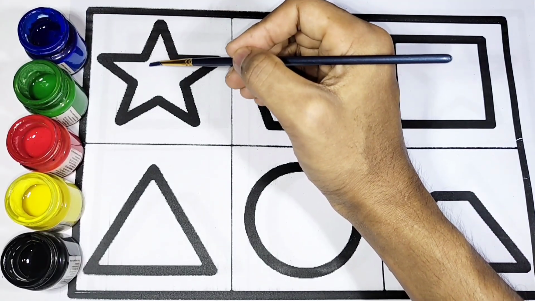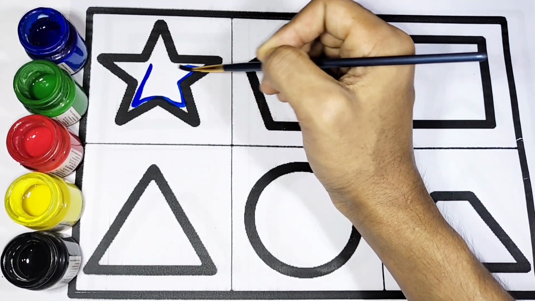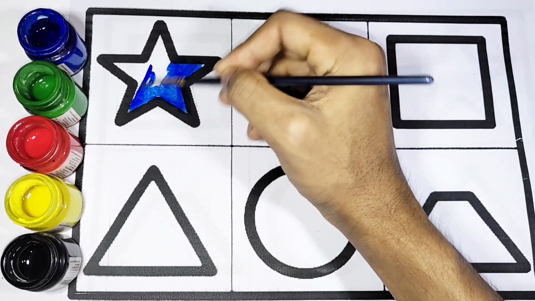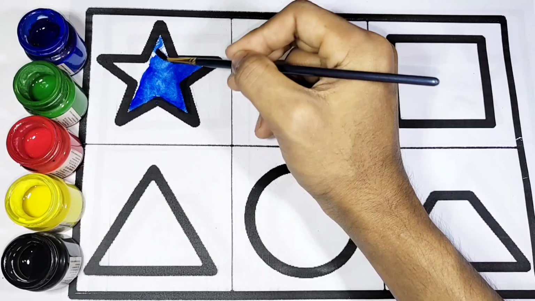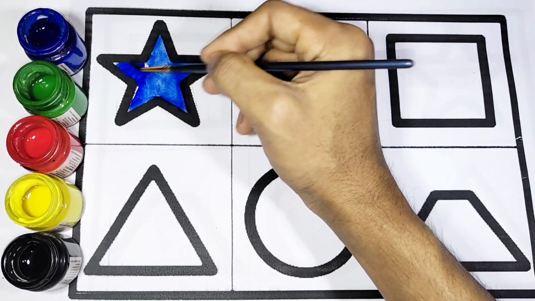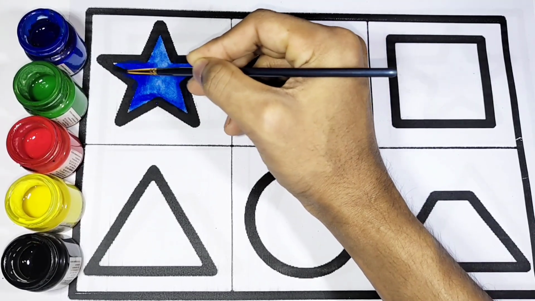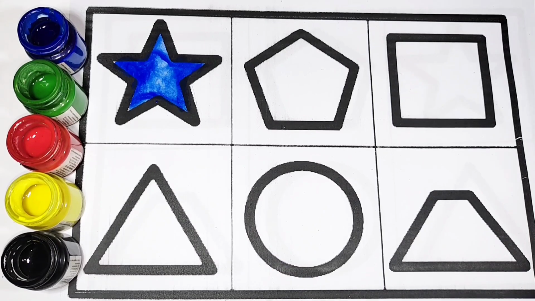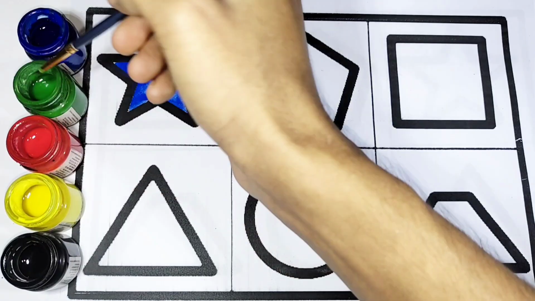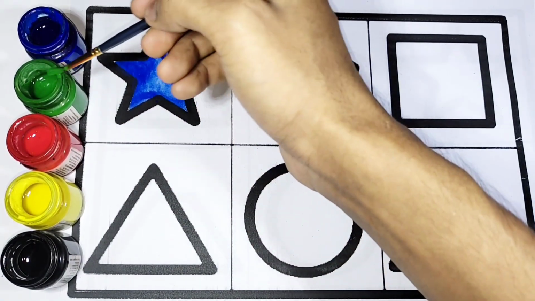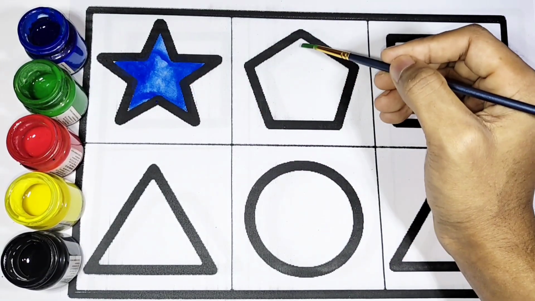The shape of star. The next one is pentagon. Now we are using the color of green. Kids, now we are coloring the shape of pentagon, and now we are mixing the color of green. The color of green.